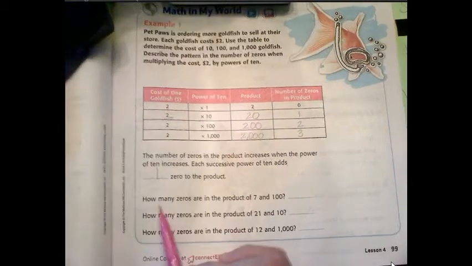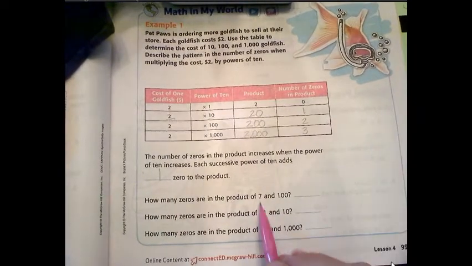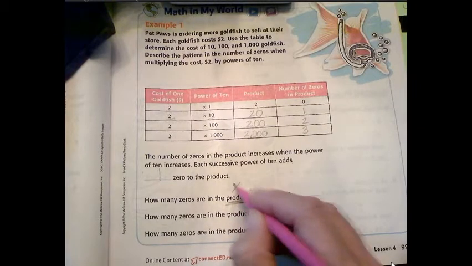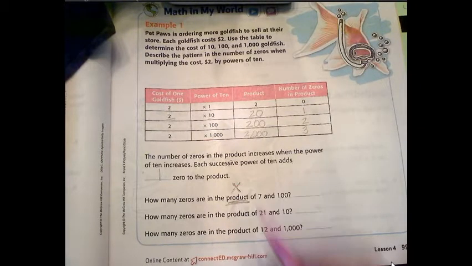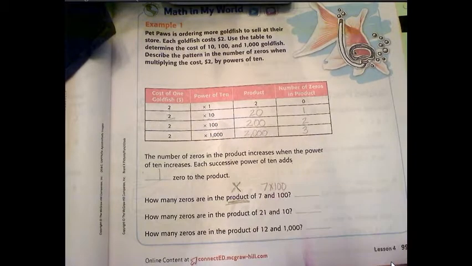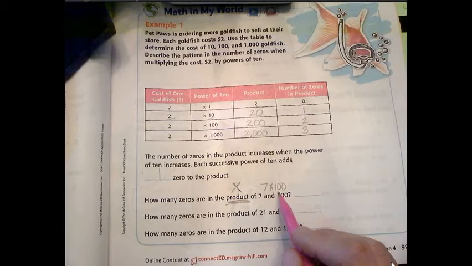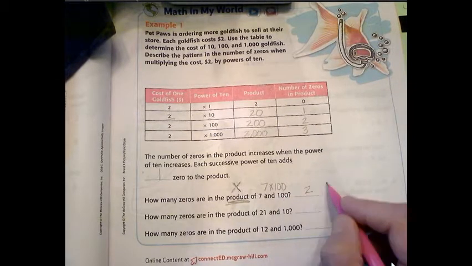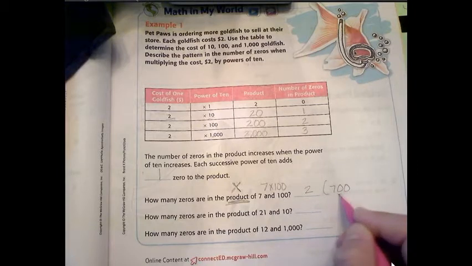How many zeros are in the product of 7 and 100? And remember, product means multiplication. How many zeros are in the product of 7 times 100? Well, my answer would be 700, so there'd be 2 zeros, right? 700 is my answer, 1, 2 zeros.